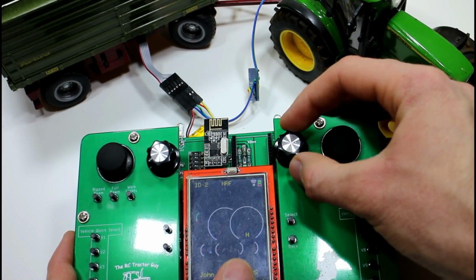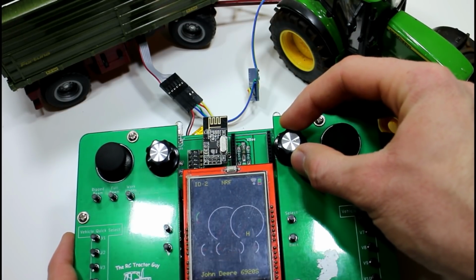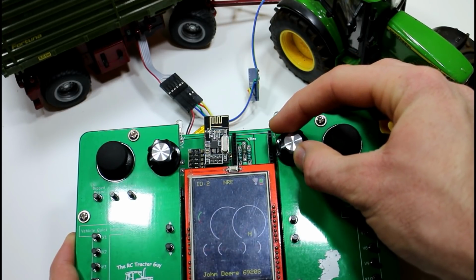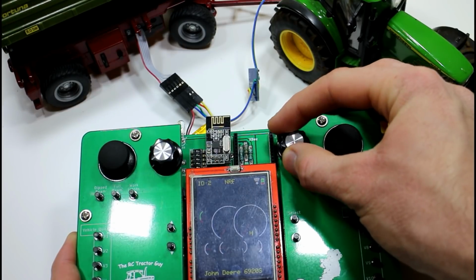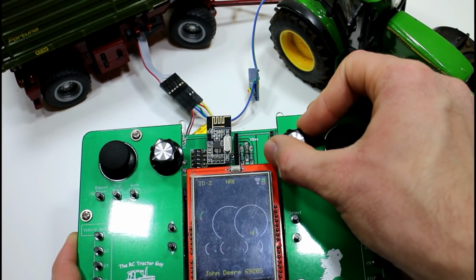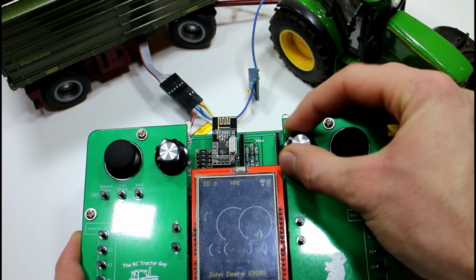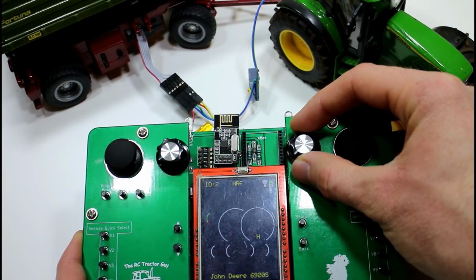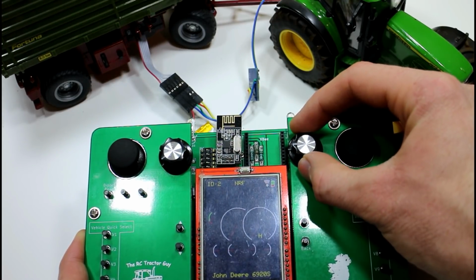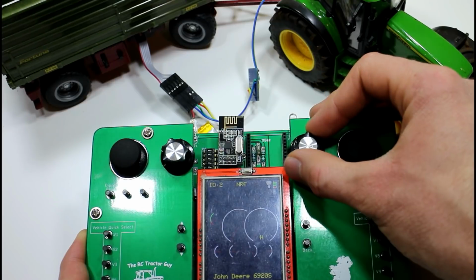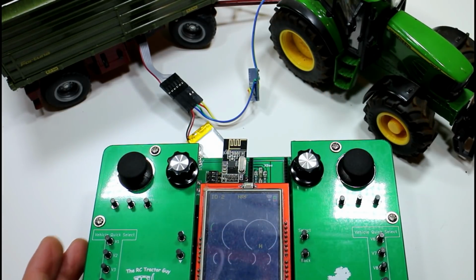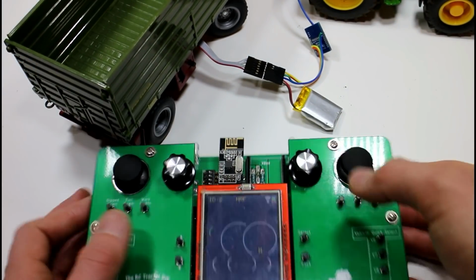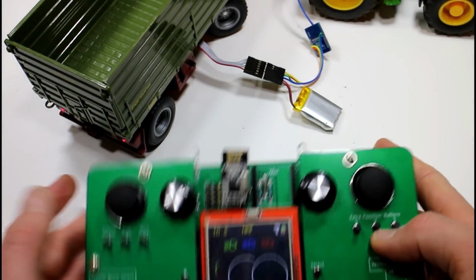So if I move this control, we should see that line move and the trailer tip. So that's clearly working.